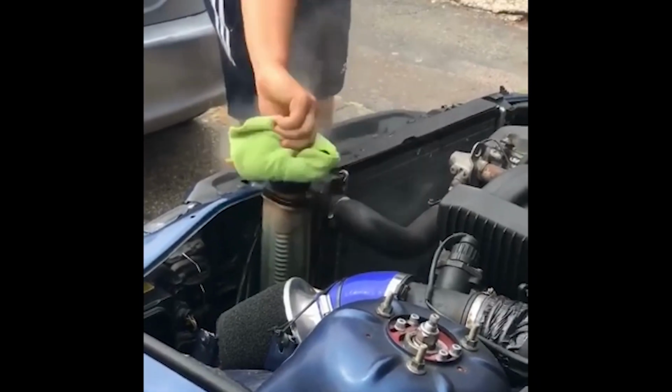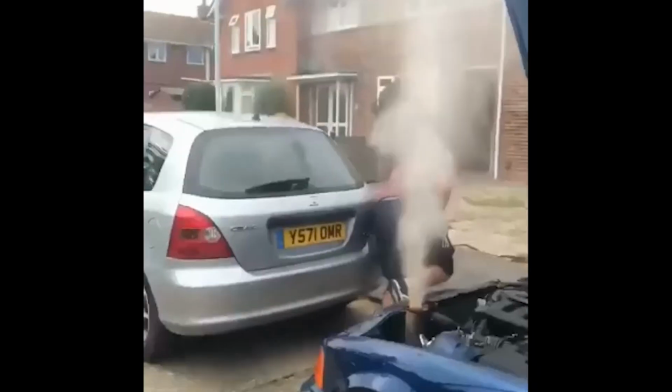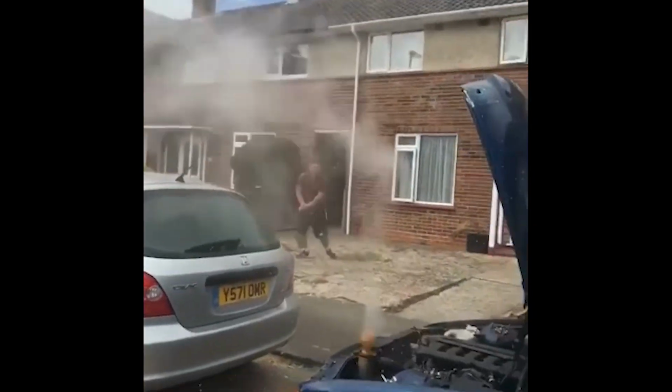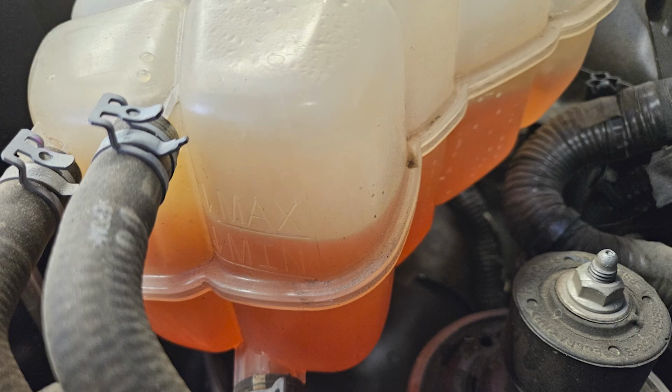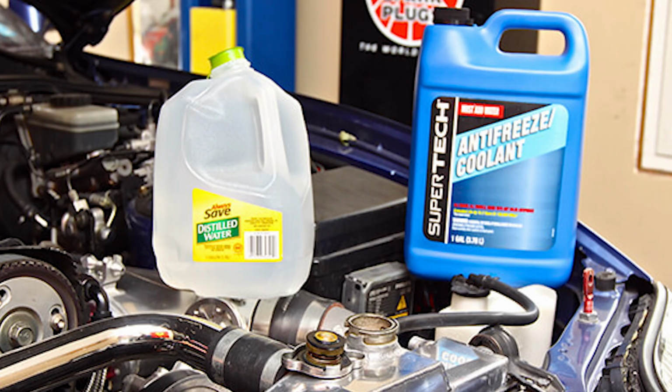Note that we never want to open the radiator while it is hot, as this can cause serious injury or death. After locating the reservoir, we will start by visually inspecting the coolant level in the reservoir. We want to make sure that it falls between the minimum and maximum marks. If the level is low, add a mixture of coolant and distilled water as per your vehicle's specifications.